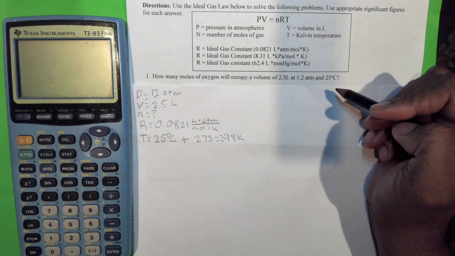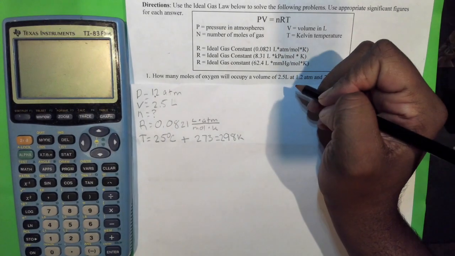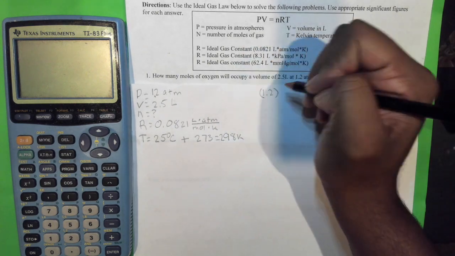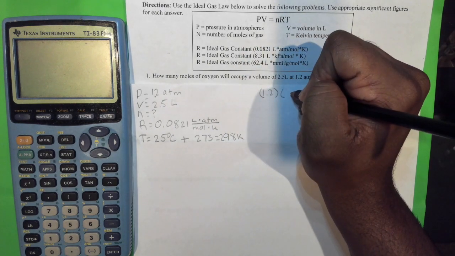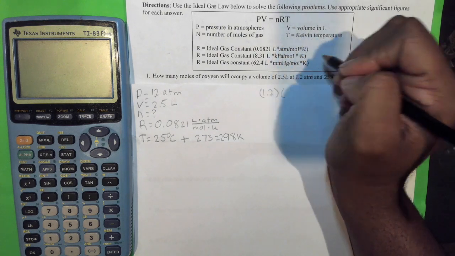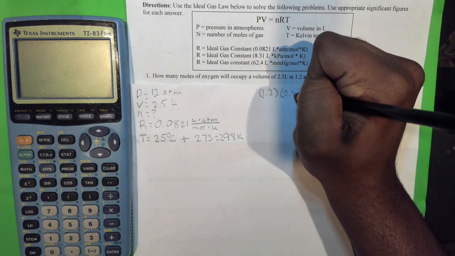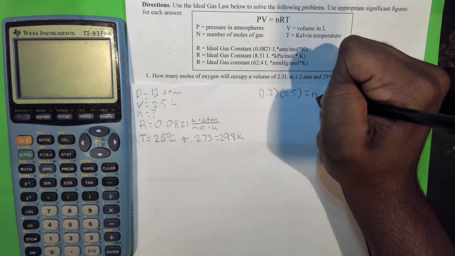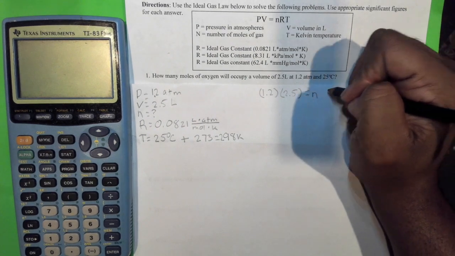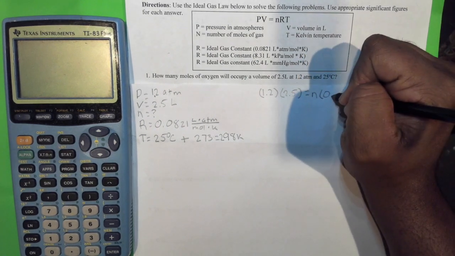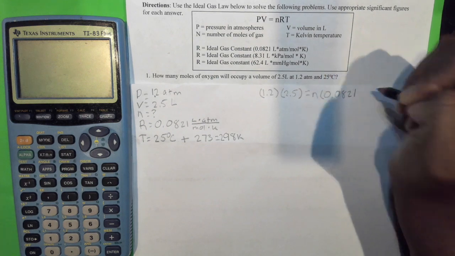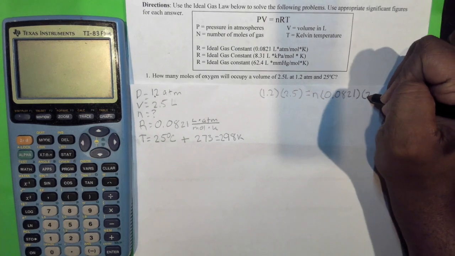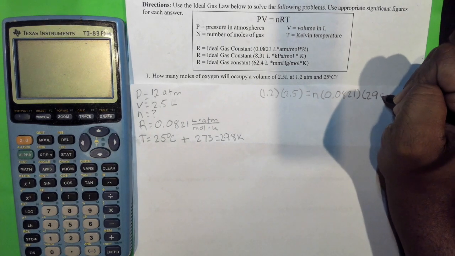Okay, now I'm going to pull up my calculator so y'all can see what I'm doing. Next step, we're going to plug in all of our numbers. I'm going to drop the units just so it's easier to read. So we have 1.2 atms, which I'm not writing, times 2.5 liters equals N, which we don't know, so I'm just going to write an N right there. And then we have R, 0.0821. And last but not least, we're going to add our kelvins, which is 298.